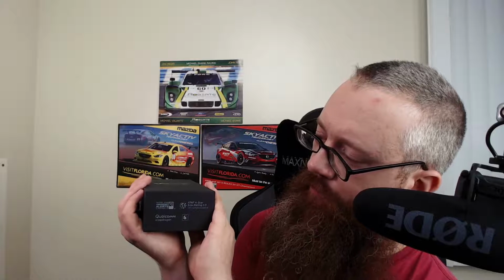This is also capable of receiving wireless emergency alerts. It's AT&T 4-star Eco Rating 2.0, whatever. If that floats your boat, great. And it does mention on the outside of the box that we have a Qualcomm Snapdragon processor inside of the phone. So let's go ahead and get this thing out of the box.